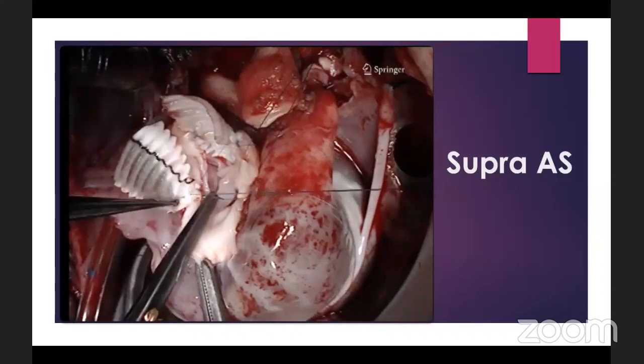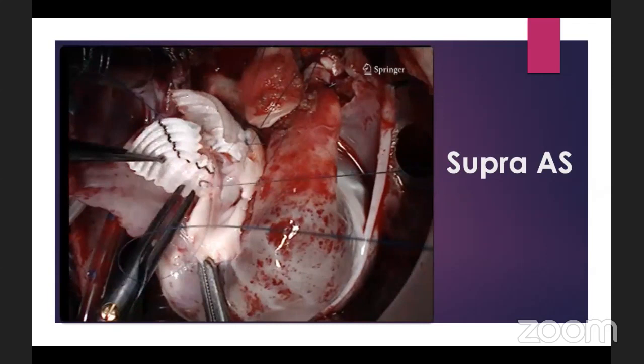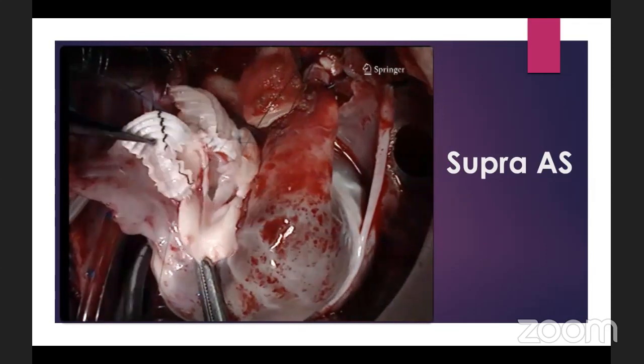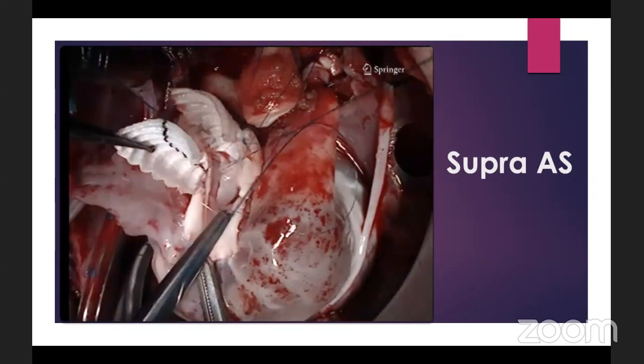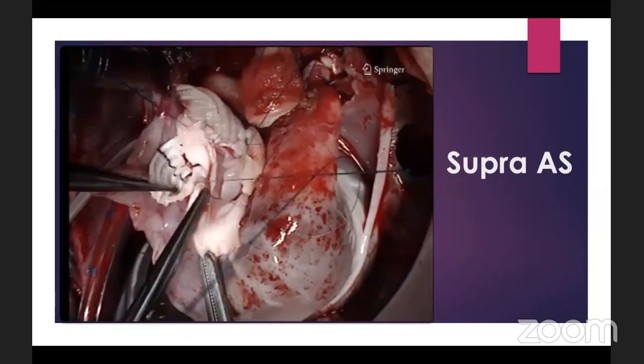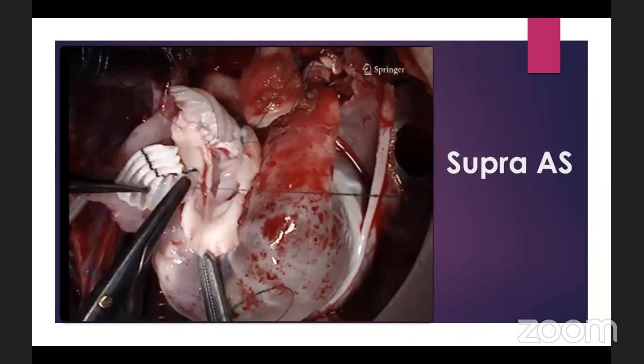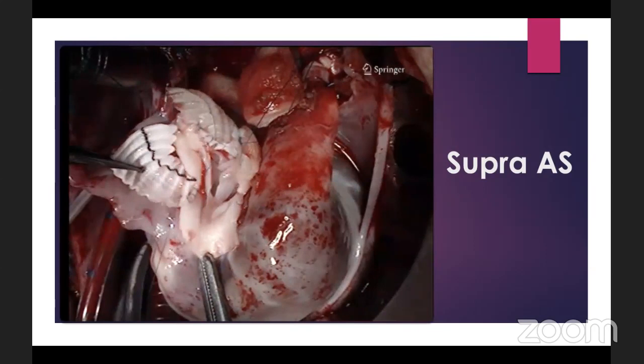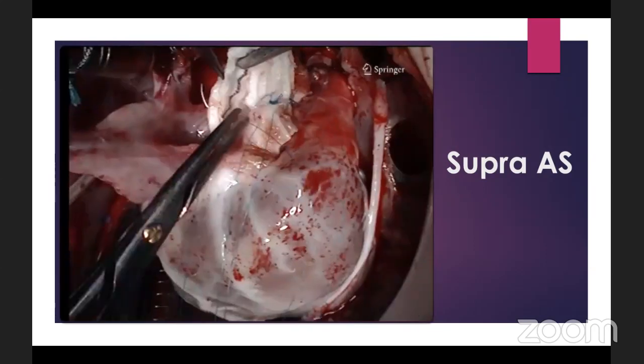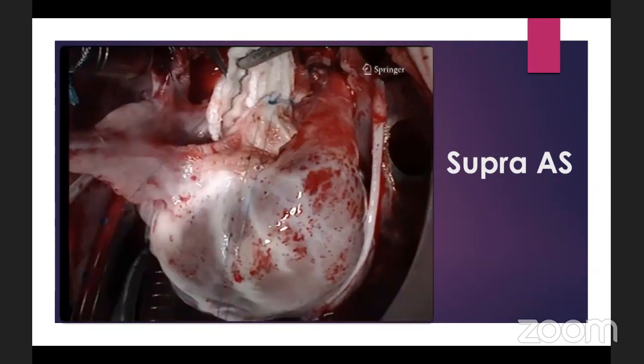I make them a little bit wider. But I think the point here is that the pathology is not really deep into the root. It's almost at the sinotubular junction. So if you incise past that thick area, then you don't have to do much enlargement in the root itself.